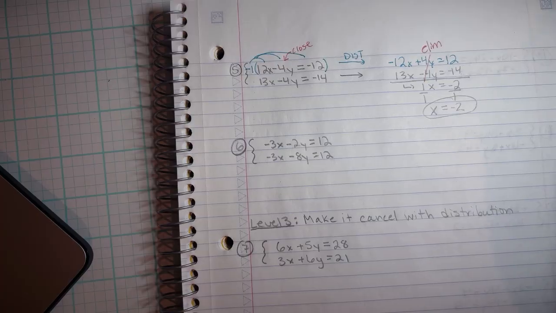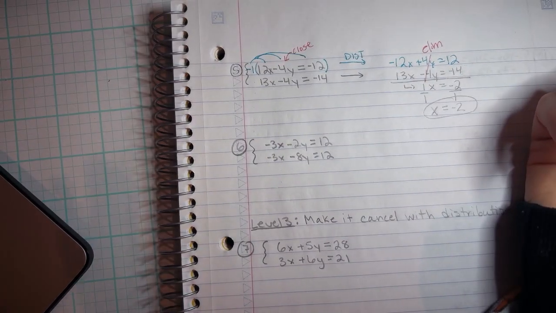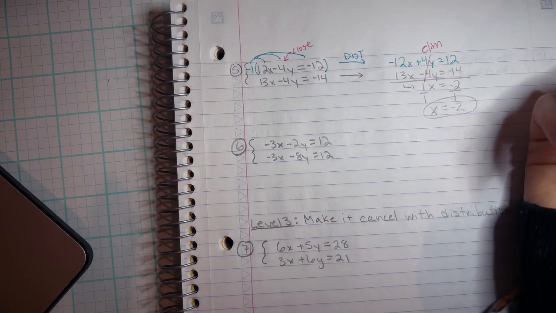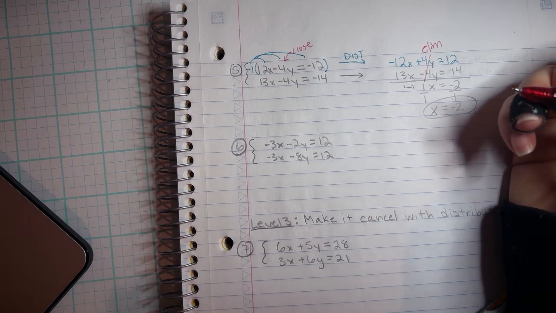Last but not least, right, we have this next pair. If you want to pause to see if you can do this on your own, absolutely. If not, here we go.